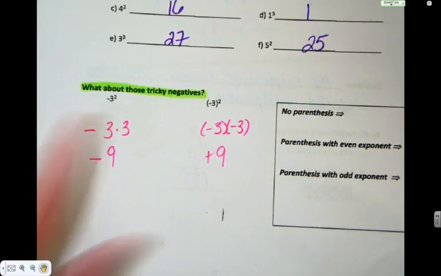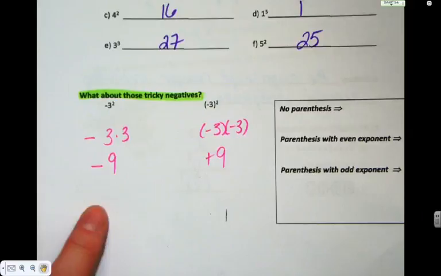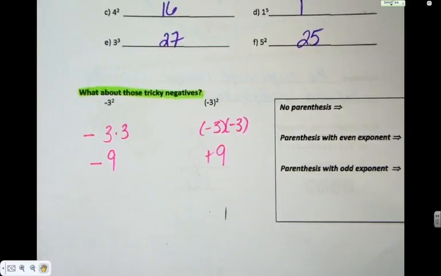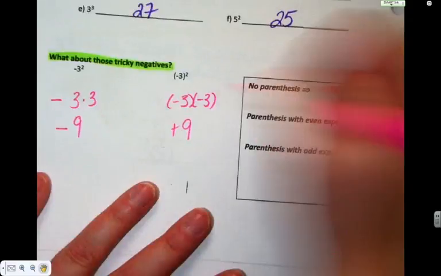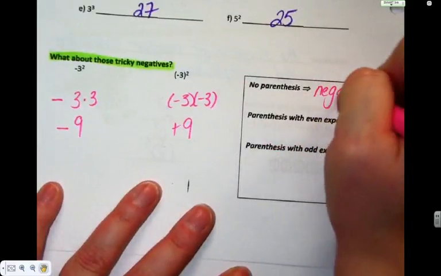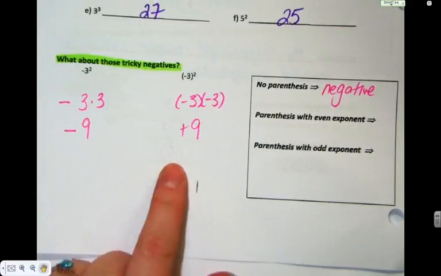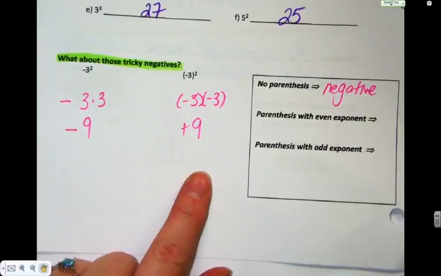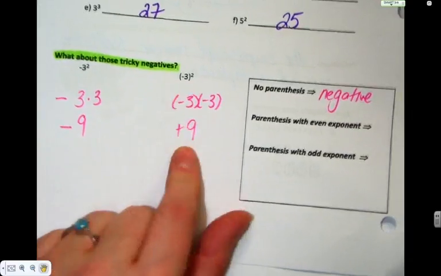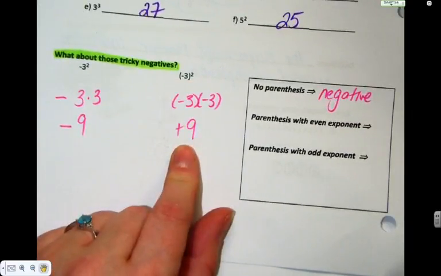So if there are no brackets for this one, the answer is always going to be negative. If there's no brackets or parentheses, the answer is always going to be negative. So no parentheses, negative. Always. The second case, it depends on the exponent. This one had an exponent of 2 and it ended up being positive.